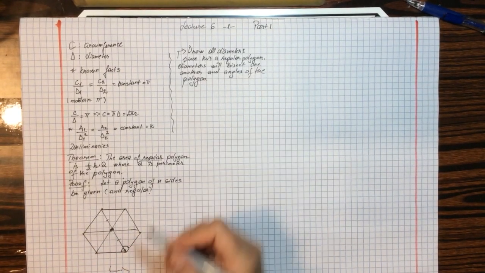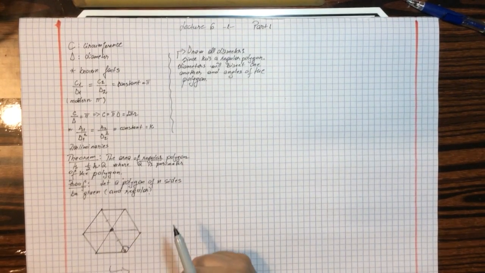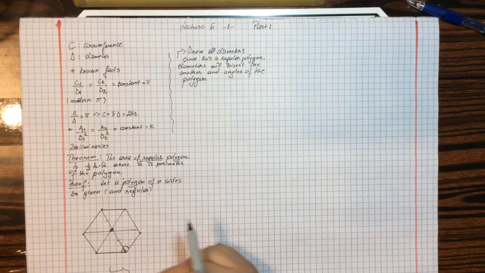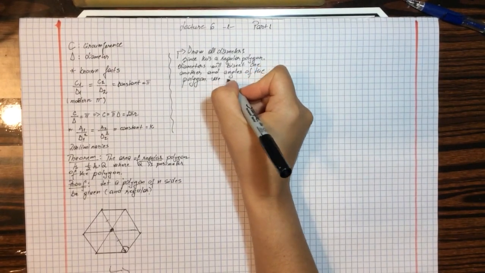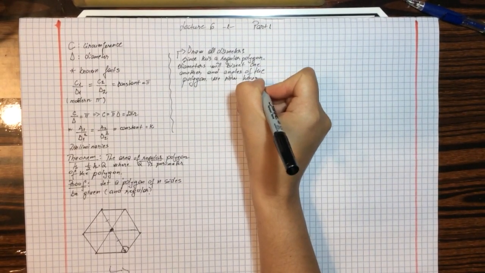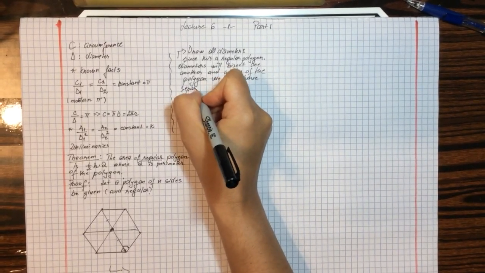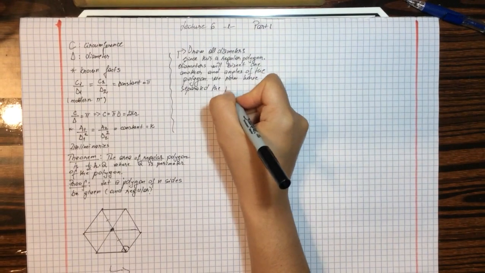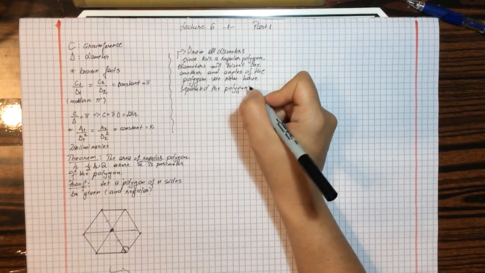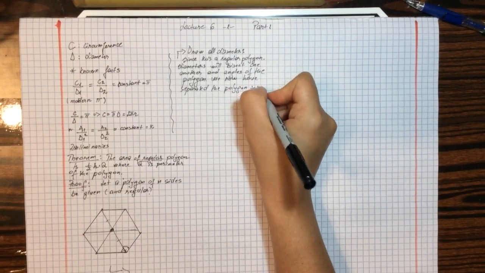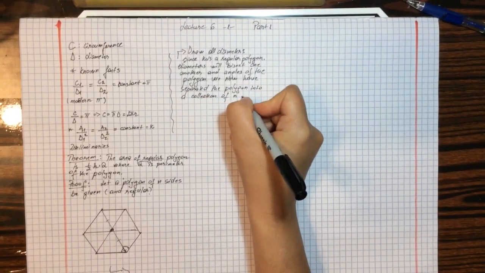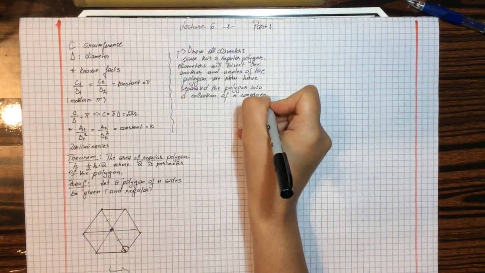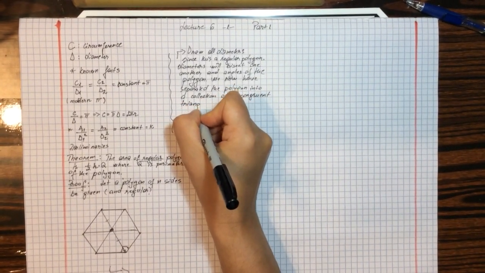Okay, so we have separated, in this case, the polygon into 6 triangles, and we now have separated the polygon into a collection of n congruent triangles. 6 in this case.